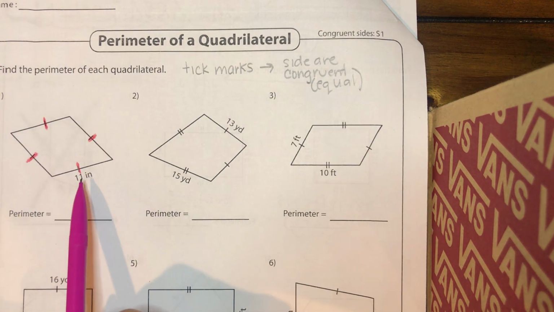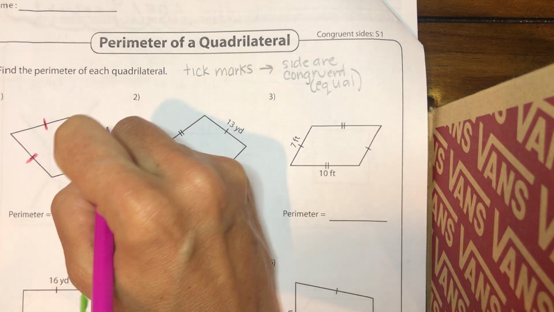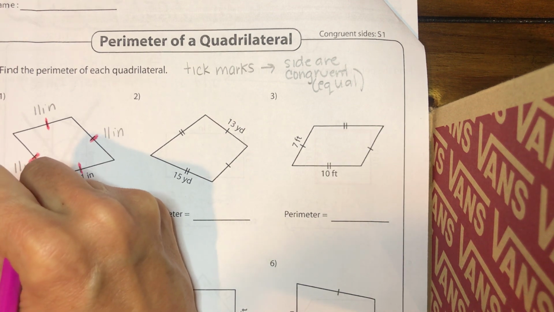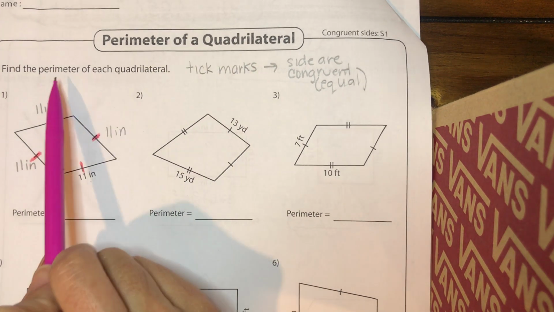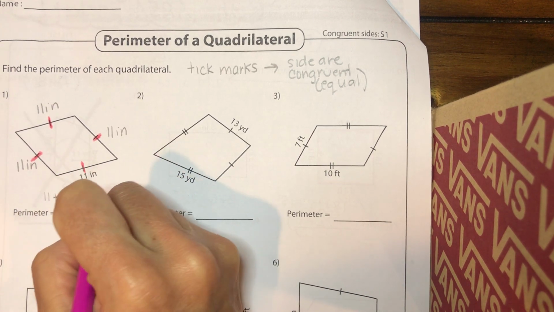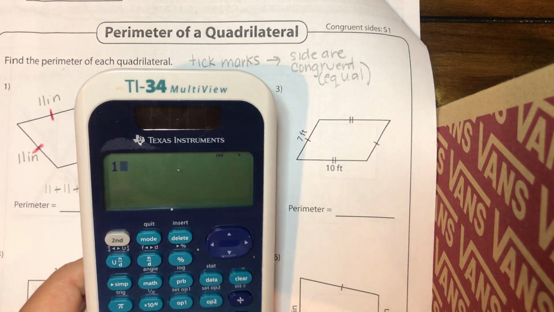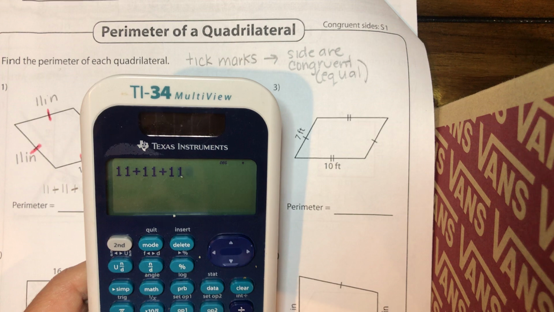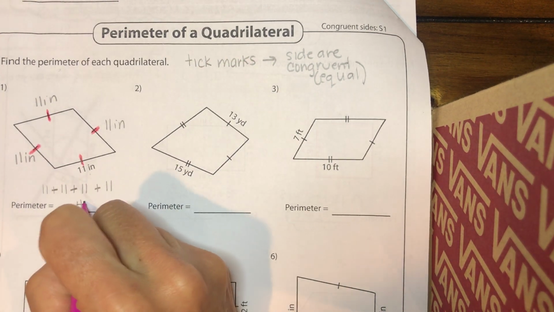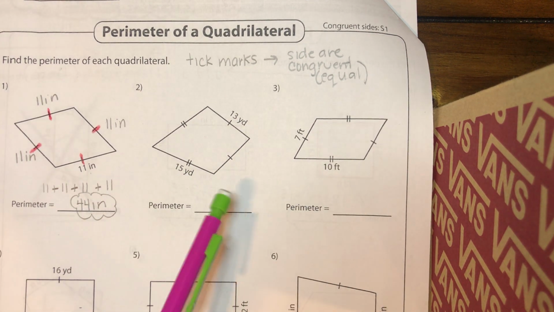So for number 1, they only tell us that this side is 11, but they all have the same tick mark, so that makes this side 11 inches, this side 11 inches, and this side 11 inches. Now we do what we did on the front, and we find the perimeter. 11 plus 11 plus 11 plus 11. On our calculator that gives us 44. 44 inches is our perimeter.